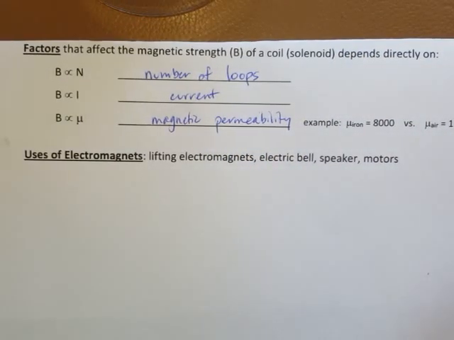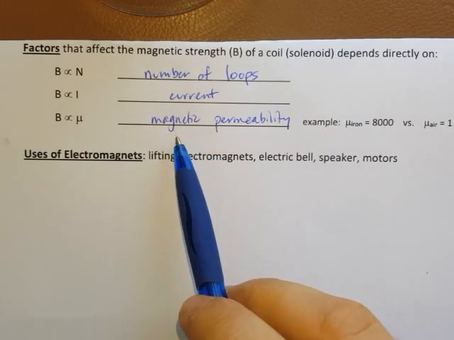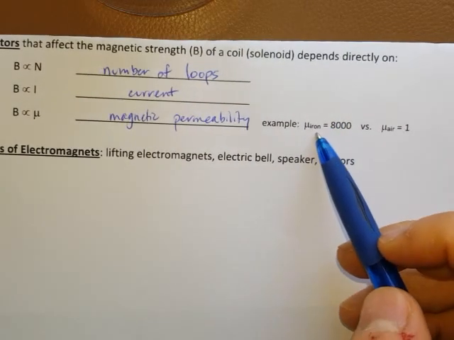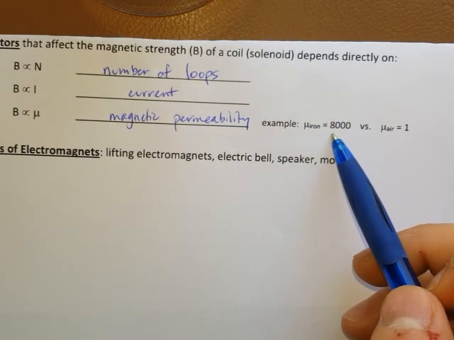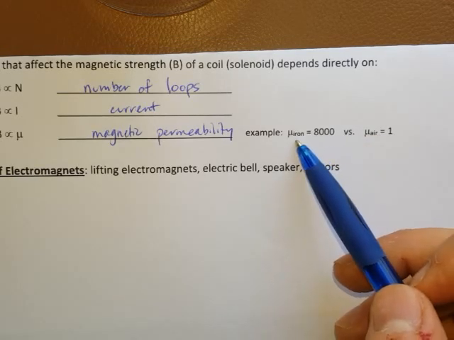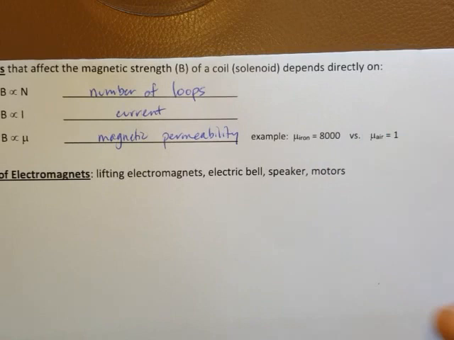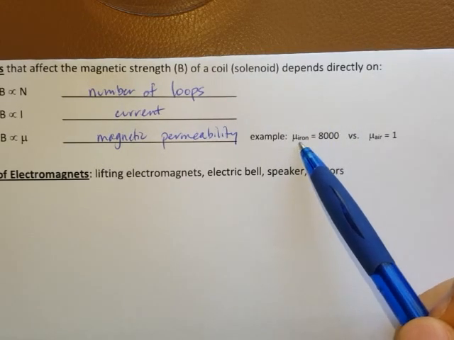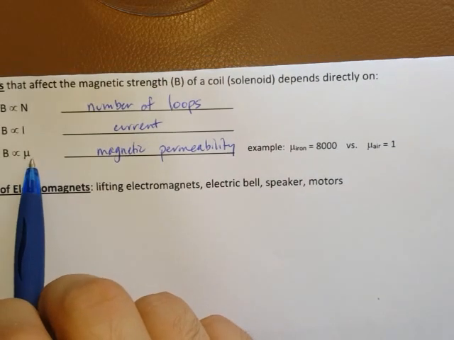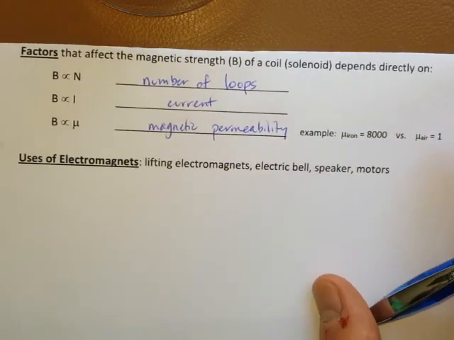So certain substances that are placed within the coil can be magnetized much more easily than other substances. So as we can see here, iron has a much stronger magnetic permeability than air. So the field strength will increase much more strongly if we have an iron core versus if we just have air in the middle, right? And so that again relates to mu, which is magnetic permeability.